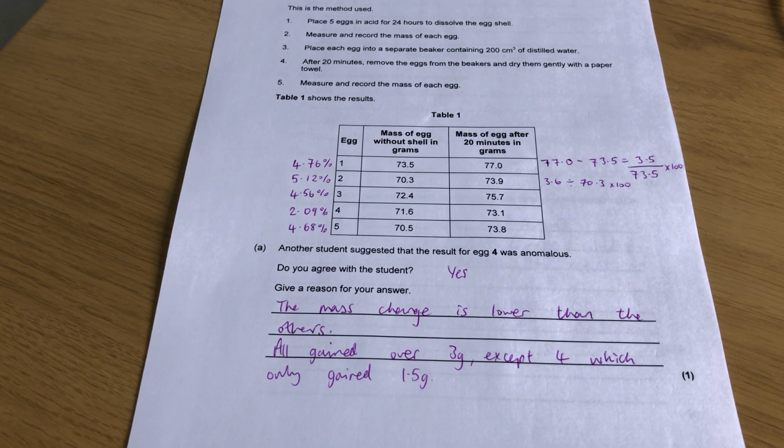Biology loves you to put data in. So many of the mark schemes show that if you put data in, you get more marks. So the mass change is lower than the others. They all gained over 3 grams except number 4, which only gained 1.5 grams. So something went wrong with that experiment. We don't know what caused that, but we could think about that if they asked us to, but I don't think they're going to.